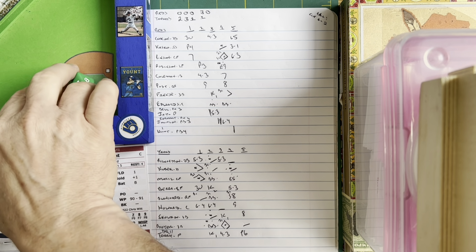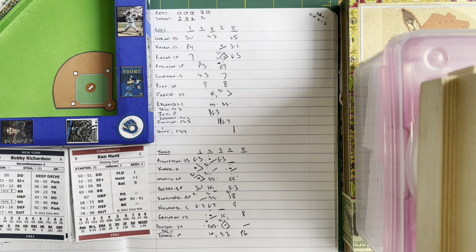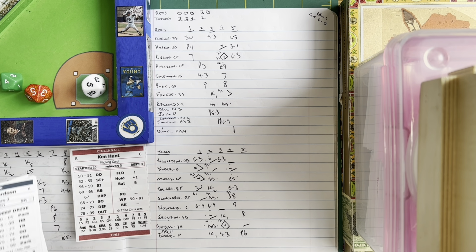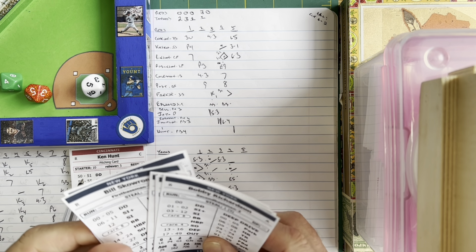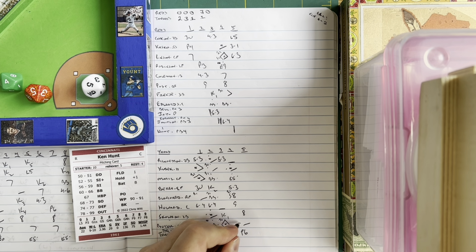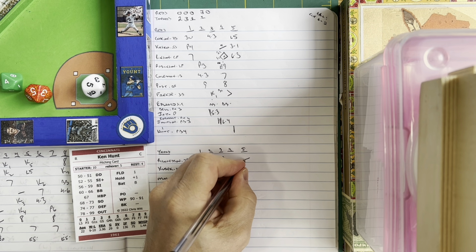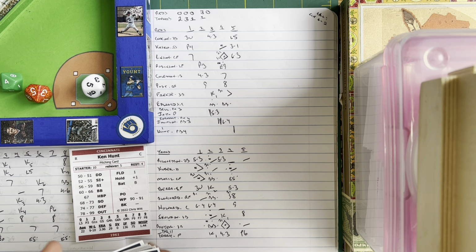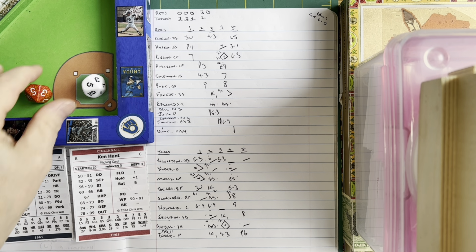Bobby Richardson now with 2 outs and Boyer still at first. The pitch from Hunt. Base hit for Bobby Richardson. Cleat Boyer on the run on contact is going to get to third. Pinson gets the throw in. There's Yankees at the corners for Tony Kubek in the bottom of the 5th.